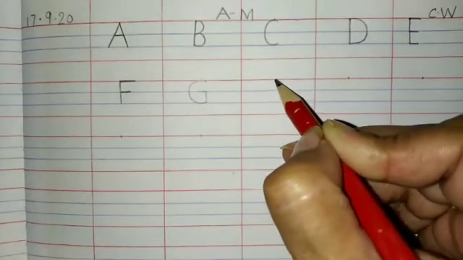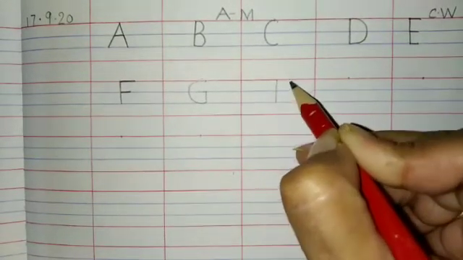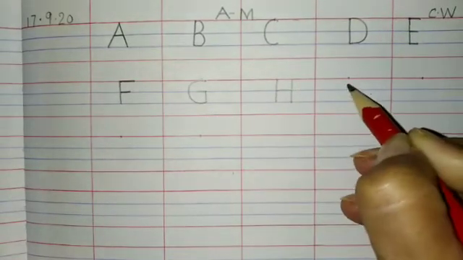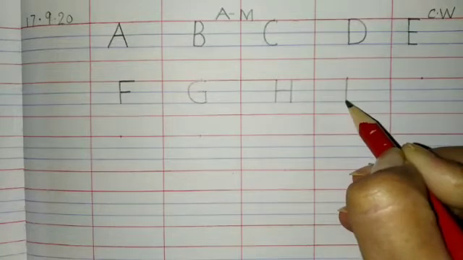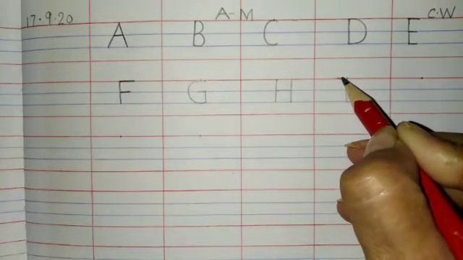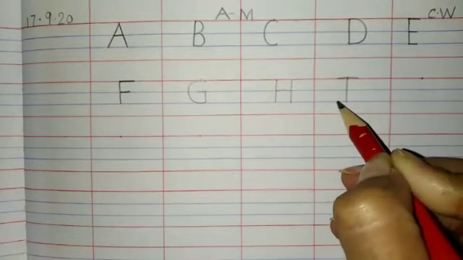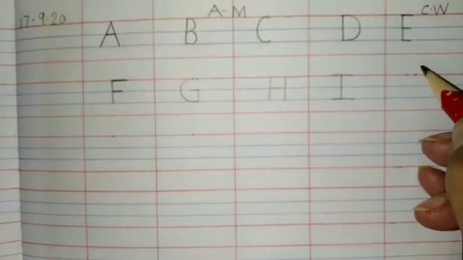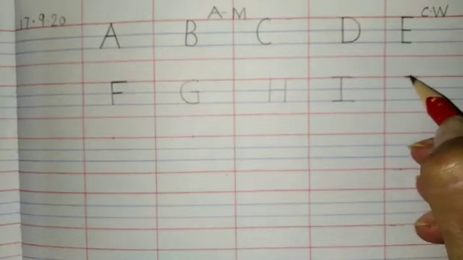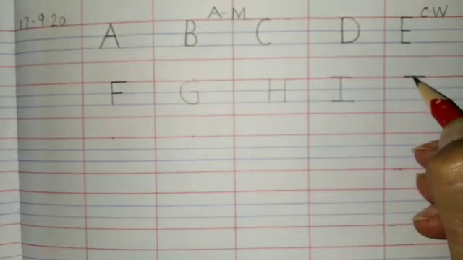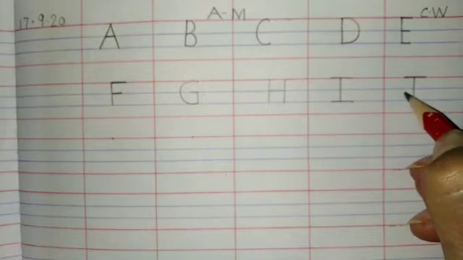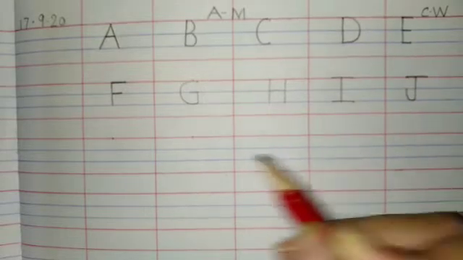This is G. Then comes H, two standing lines and a sleeping line. Now comes I: standing line, sleeping line and another sleeping line. Then comes J: sleeping line, standing line, touch it here and go up like this, turn it, J.